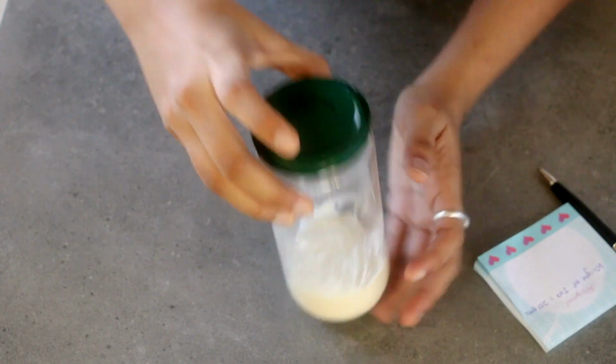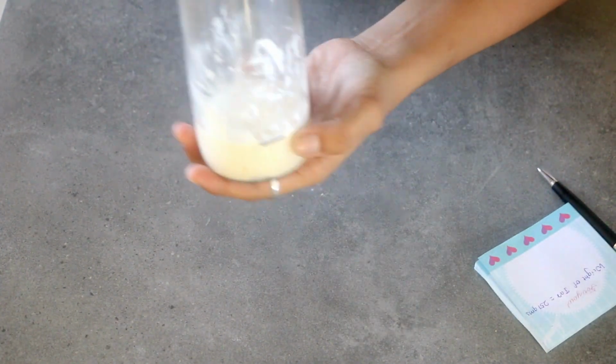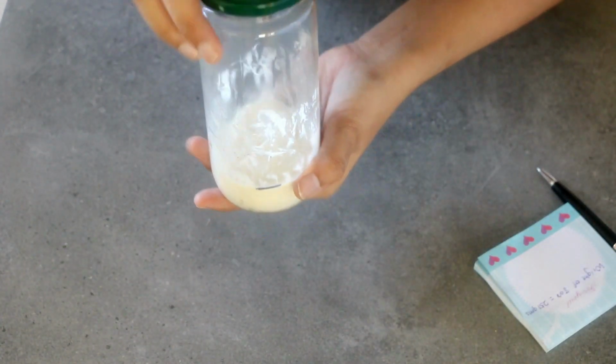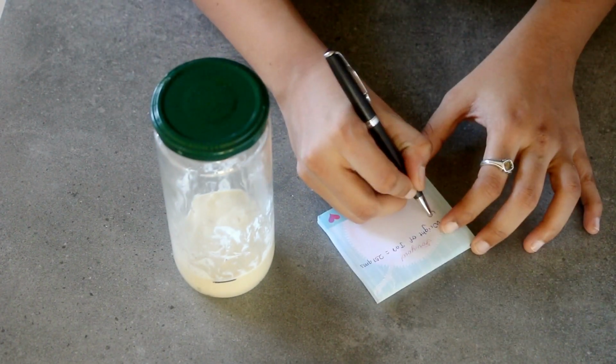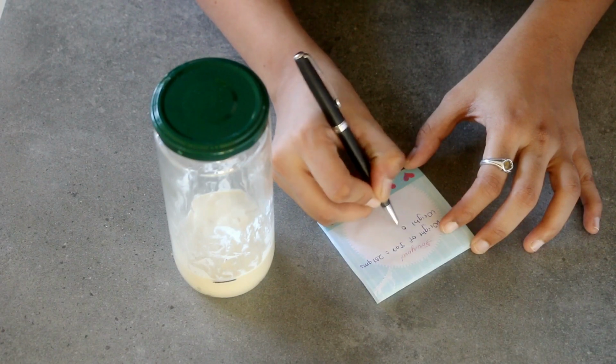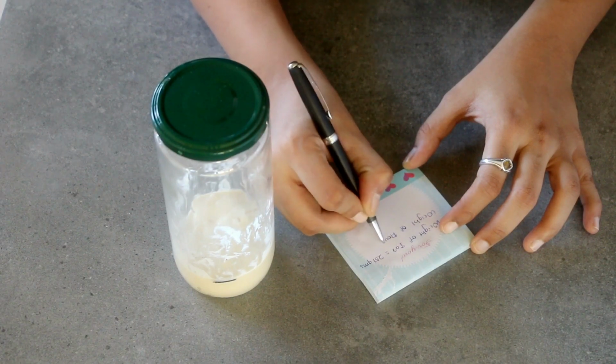Simply cover it loosely with the lid and then mark it so that you can measure how much it has risen, or whether it is rising or not, the bubble activity, and so on and so forth. So it's always good to mark everything and then note down the readings.